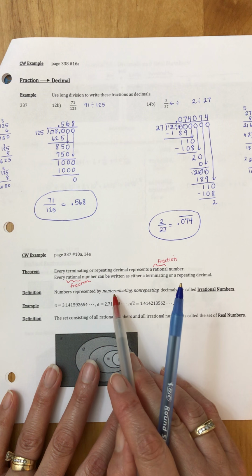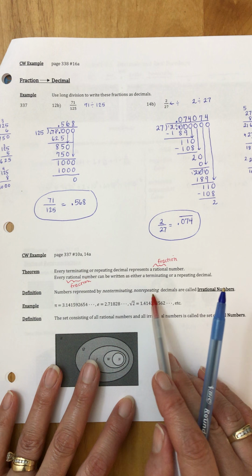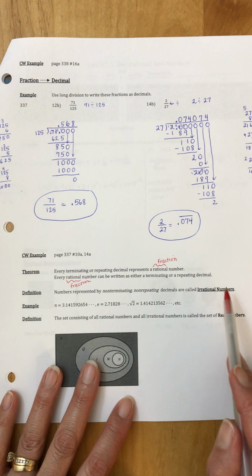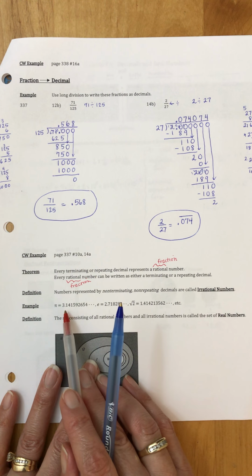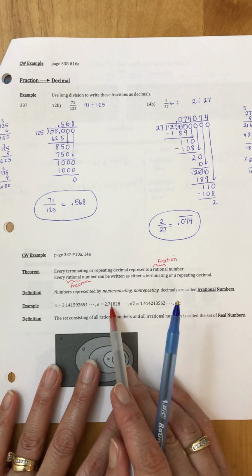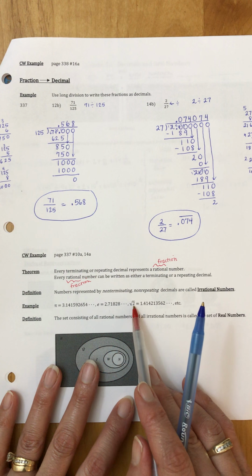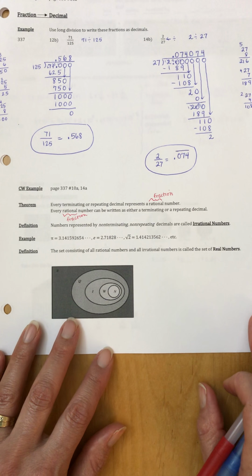Okay? All right, definition. Numbers represented by non-terminating, meaning they don't end, and non-repeating, they don't repeat, decimals are called irrational numbers. Okay, so a new term. What are some examples of those? Well, some things you've seen before. Pi. This is 3.14159, on and on and on forever. It doesn't repeat and it doesn't end. So that's why it's an example of an irrational number. Some of you have taken algebra classes and learned about e. Again, non-repeating, non-terminating. Radical, square root of 2. It keeps going on and on and on, but has no pattern. So those would all be examples of irrational numbers.